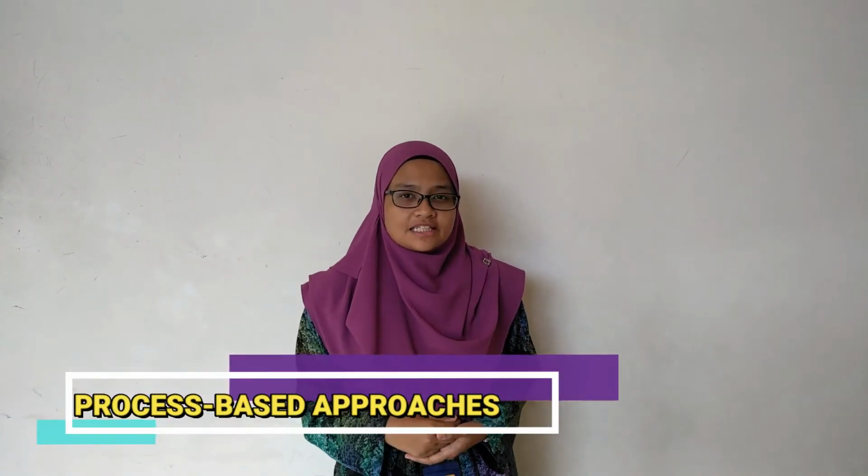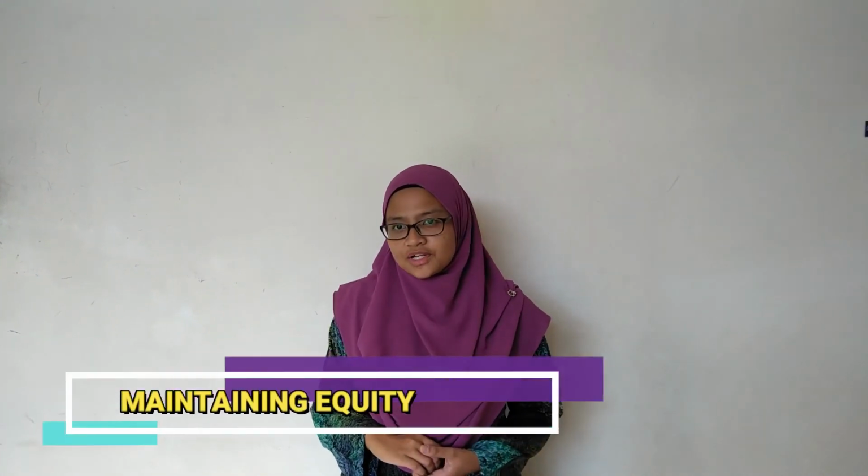Next, process approaches to motivation. First, expectancy model, which is by Victor Vroom, second is equity model by John Stacy Adams, third, reinforcement theory, and fourth is goal setting. The equity model is focused on an individual's feeling about how fairly he or she is treated in comparison with others.